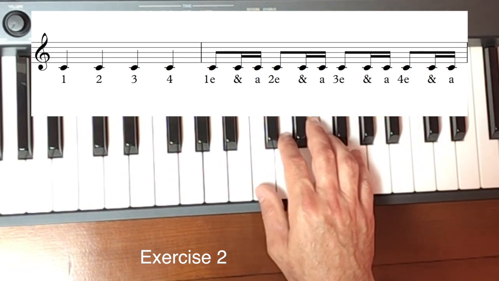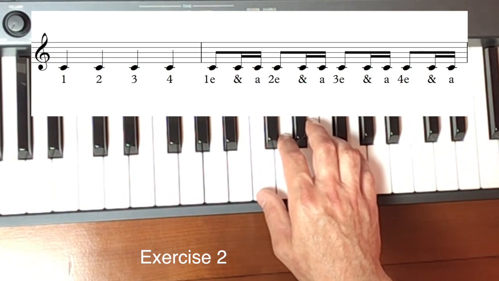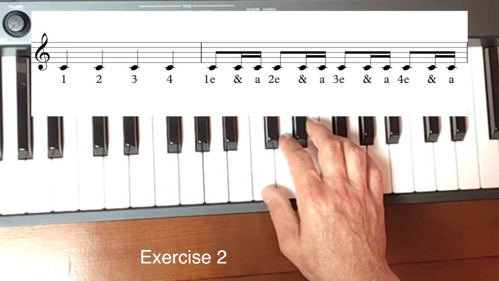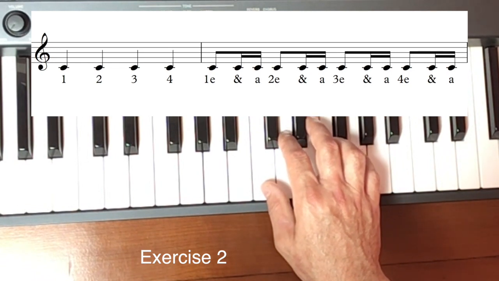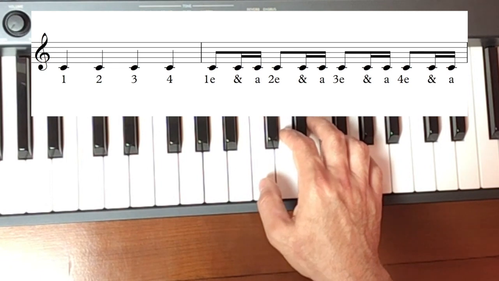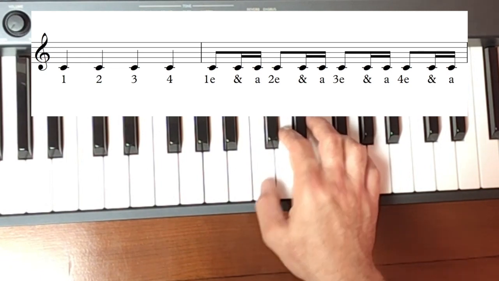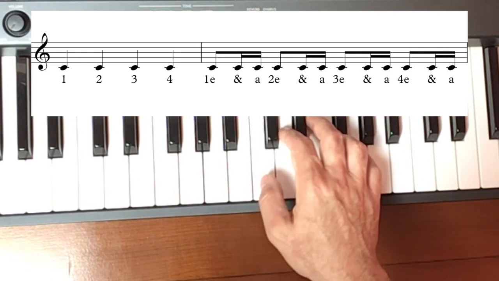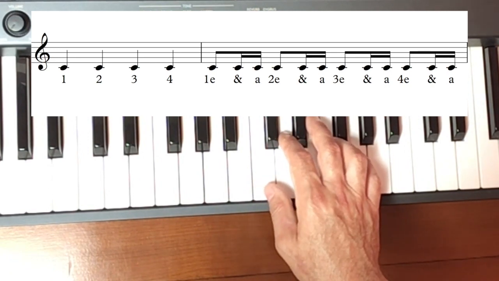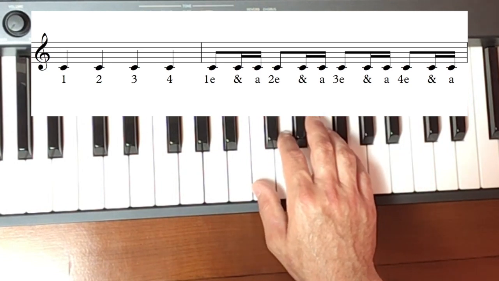So here we go, 1 measure for nothing, and then exercise number 2. 1, 2, 3, 4. 1, 2, 3, 4. 1 E and 2 E and 3 E and 4 E and.